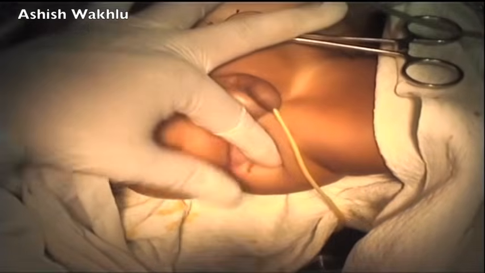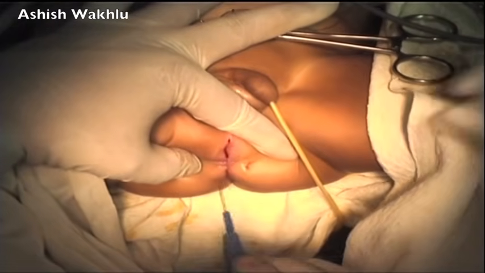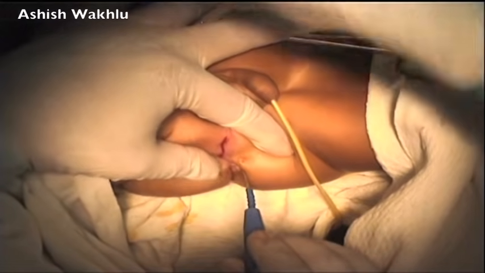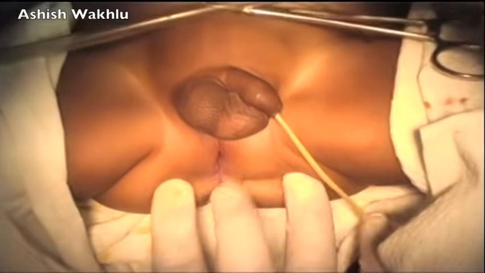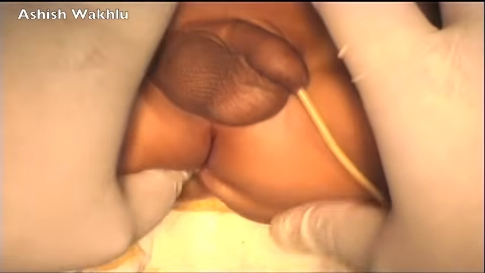After mobilizing the colostomy, we proceeded to do the perineal dissection. As mentioned, this child had had an attempt at perineal digging, and this caused a bit of scarring at the site of the neoanus, and you can see the dimples where this digging was done.